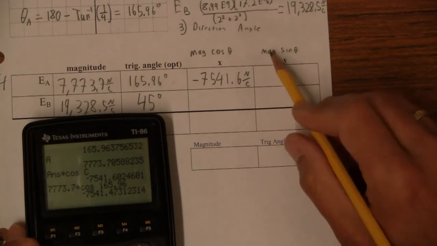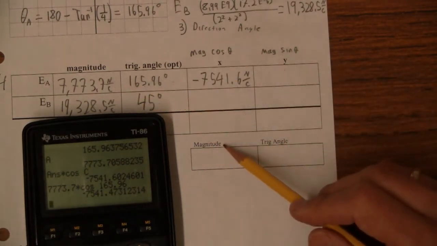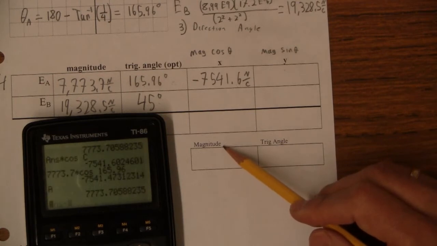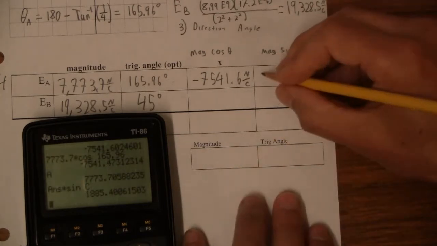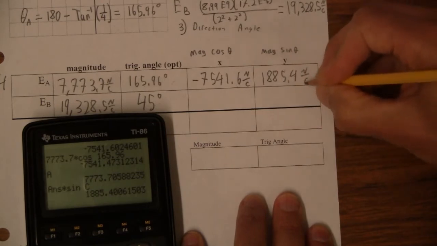Now let's do this one here. This is going to be the magnitude times the sine of that angle. So here's my magnitude times the sine of alpha C, where I've stored my angle, and that's 1885.4 newtons per coulomb, positive.